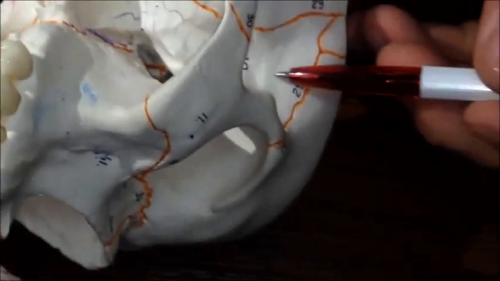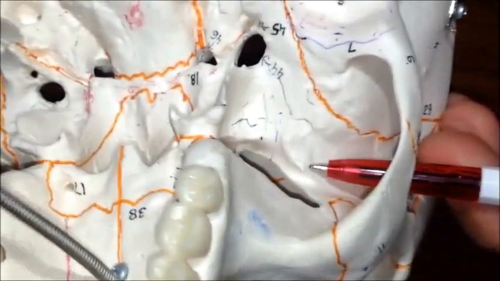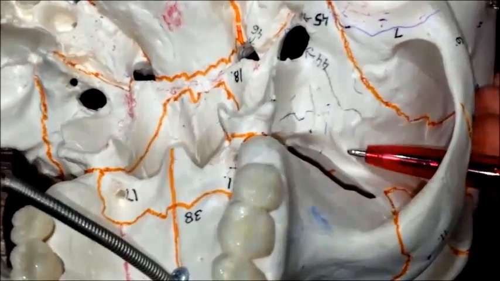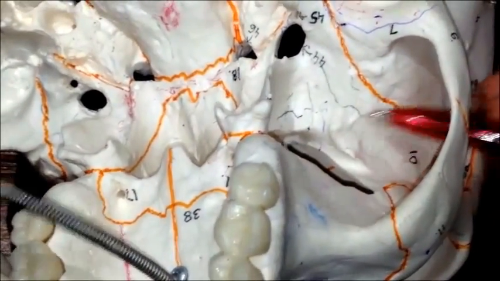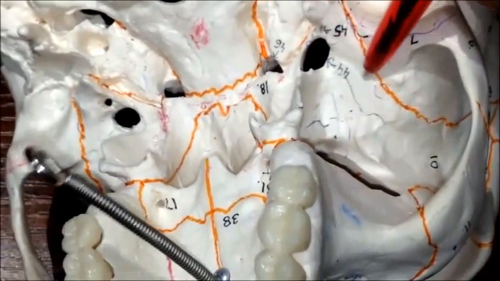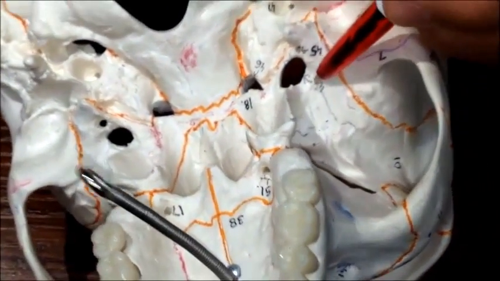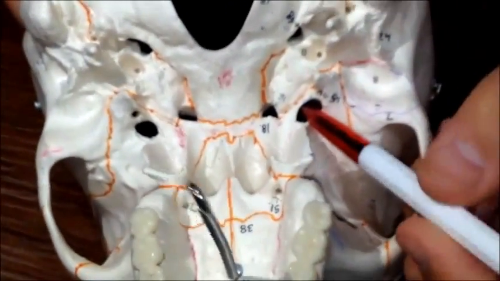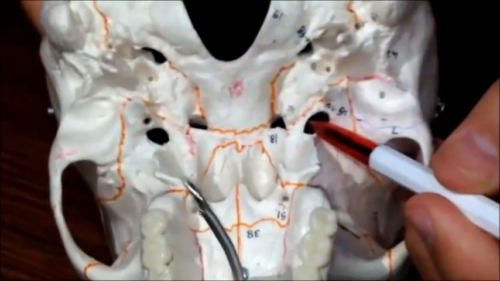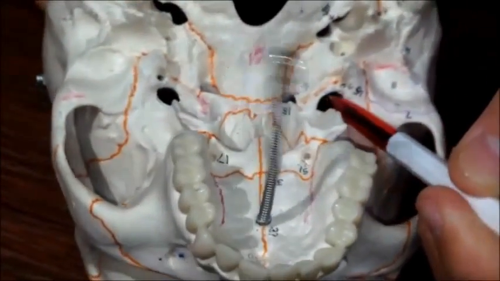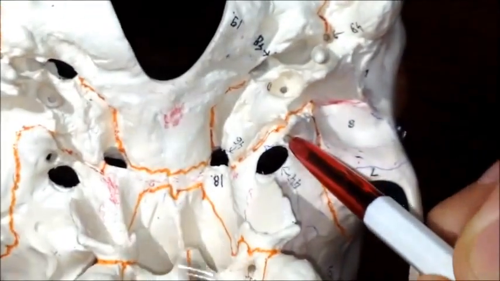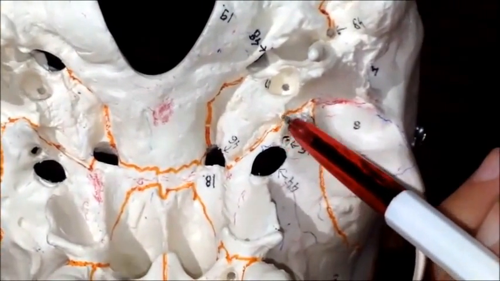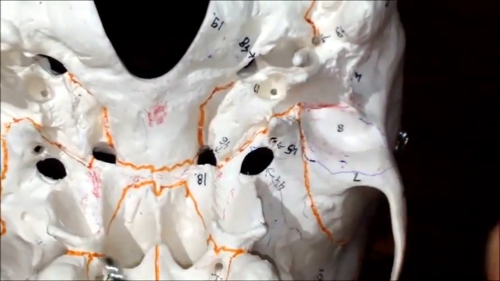This bone is called the greater wing of sphenoid. If we proceed like this, we will find infratemporal crest. This surface is called infratemporal surface of greater wing of sphenoid. This foramen is characteristic and called foramen ovale. Behind it we'll find foramen spinosum, and this is the spine of sphenoid.